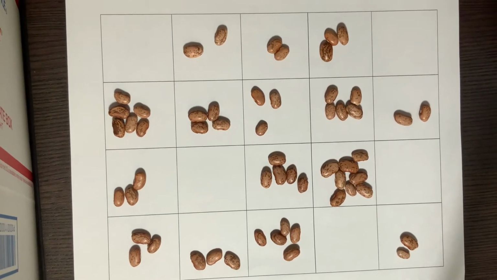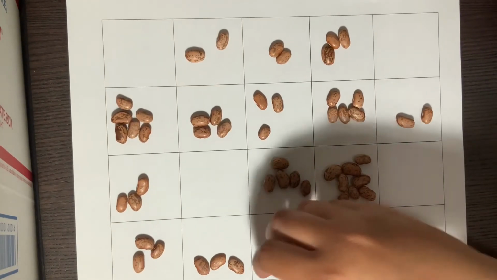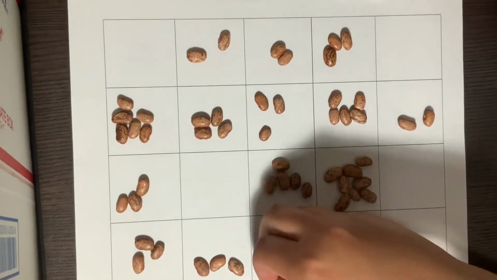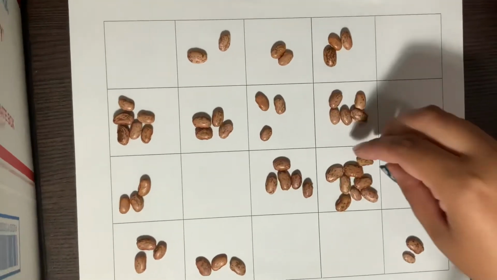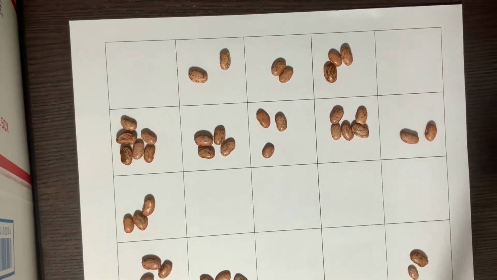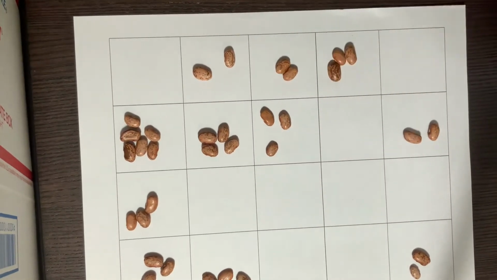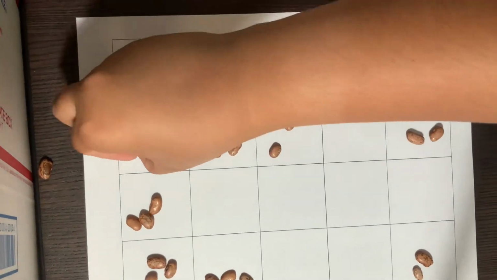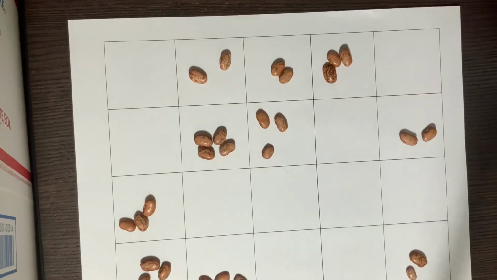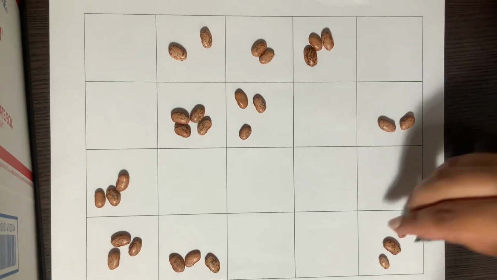Now we are taking off anything that's more than 5, so these guys will go. Now we are reproducing anything more than 2.